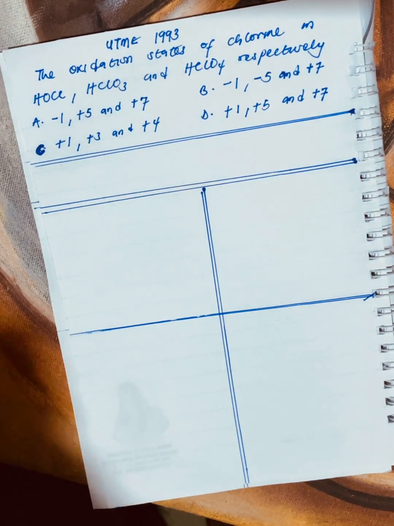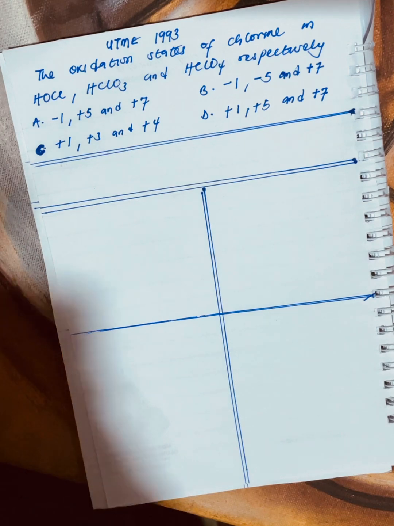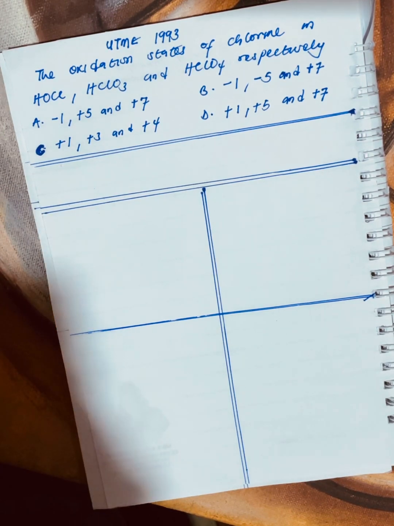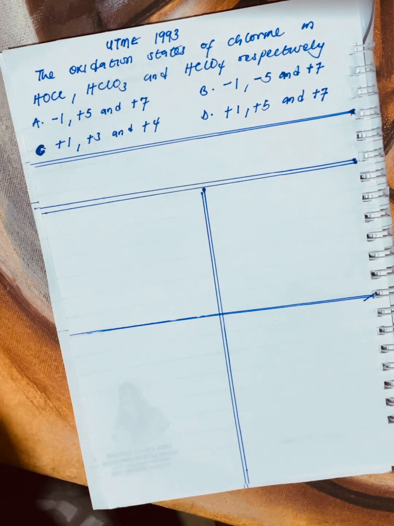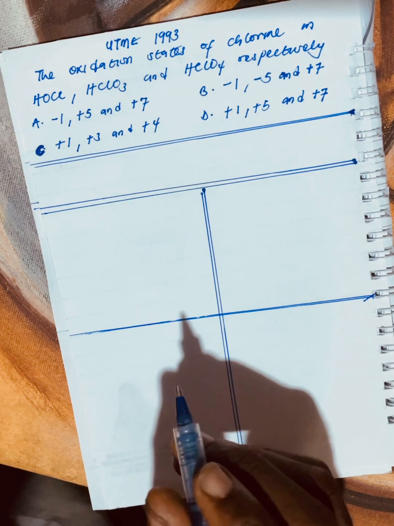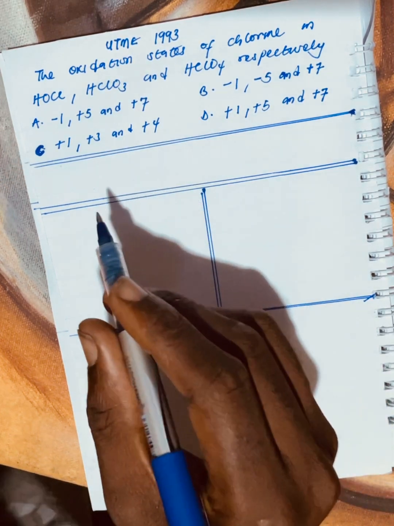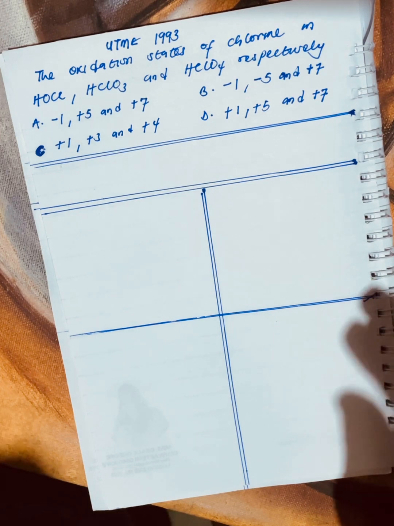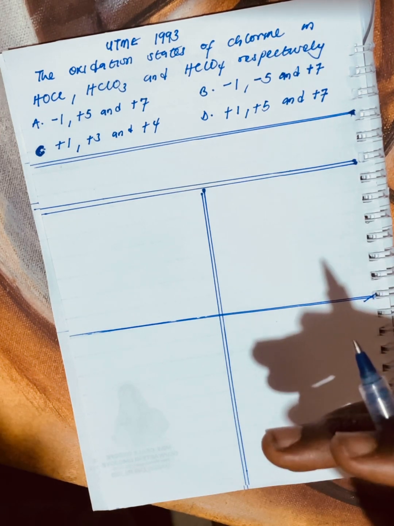So this is a question from 1993 UTME. It says the oxidation state of chlorine in HOCl, HClO3, and HClO4 respectively are. So the first thing we need to know to solve this question is that all these compounds contain three elements, which are hydrogen, oxygen, and chlorine. So we're looking for the oxidation number of chlorine.